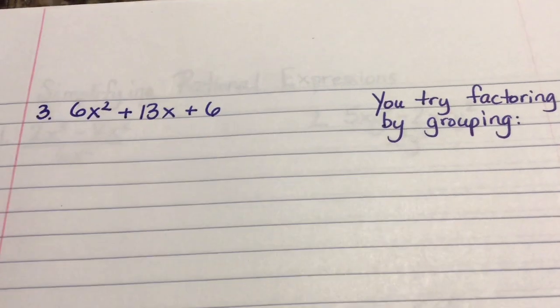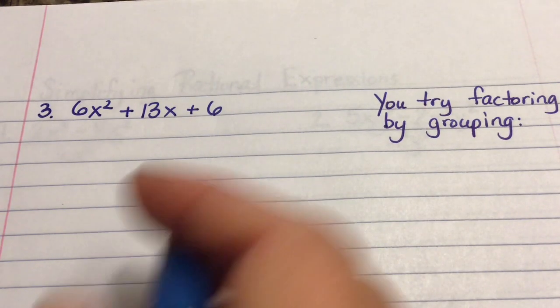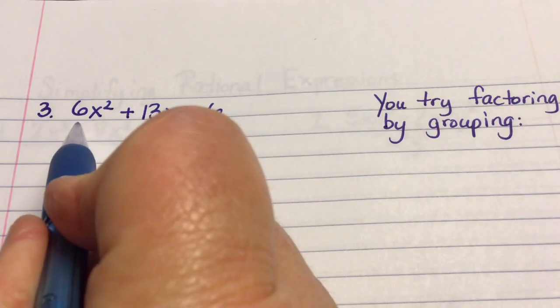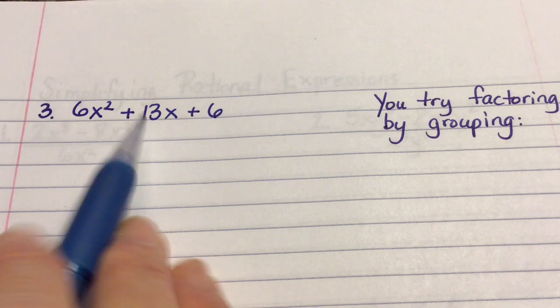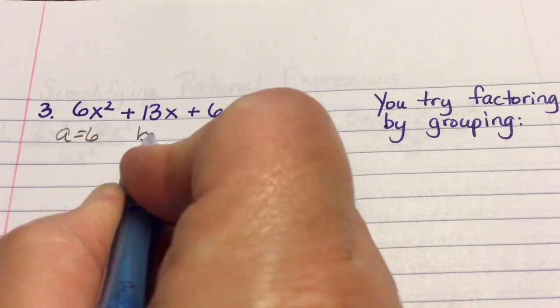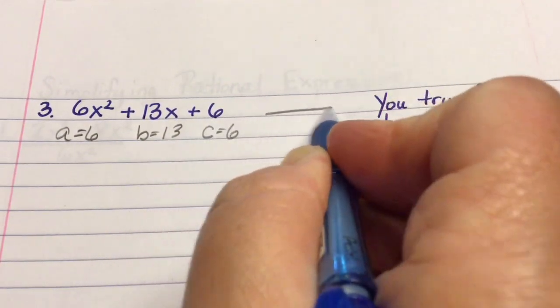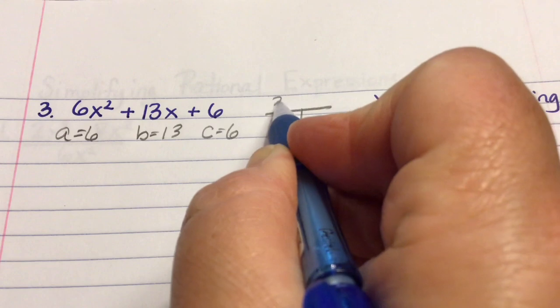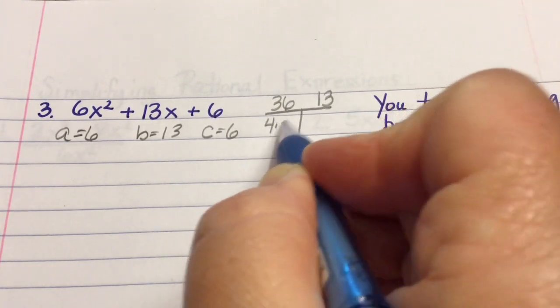And I'm going to have you try factoring by grouping just to check to see if you can get the correct answer. So here we go. I don't have a common factor. I've checked closely. 13 is prime, so I won't run into that circumstance. I'm going to name A, B, and C. I'm going to make my chart. A times C, sum of B. I believe that's 4 times 9.